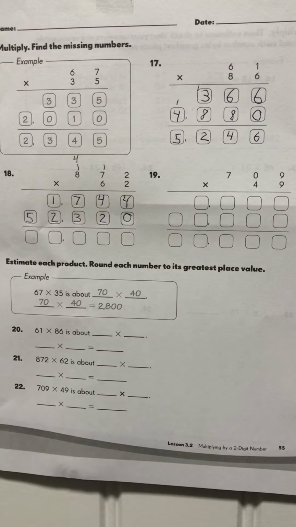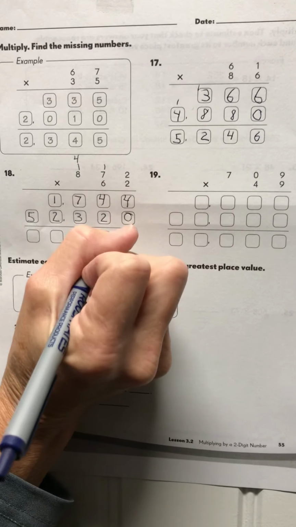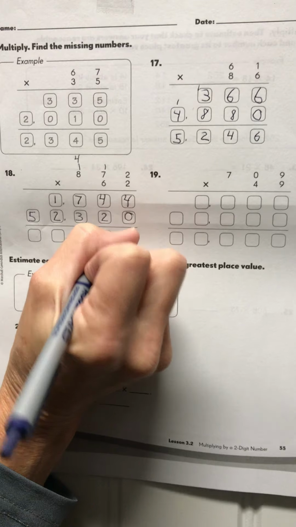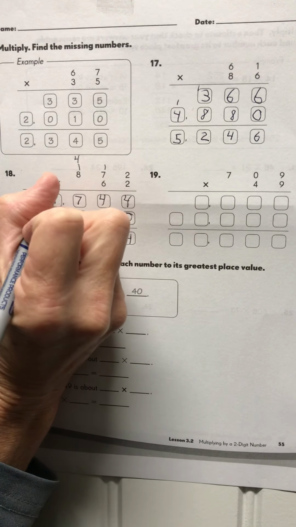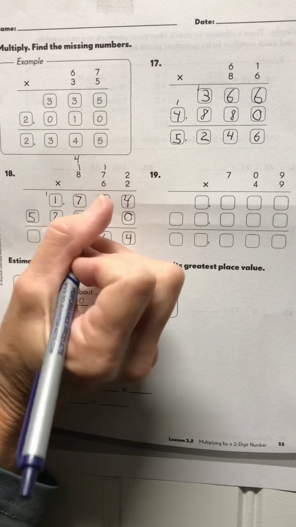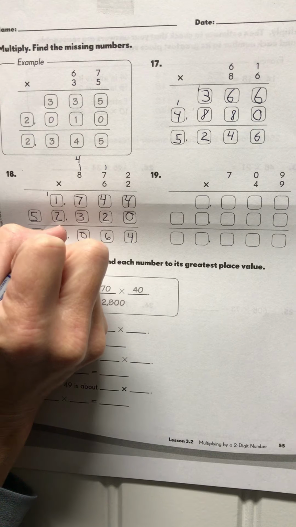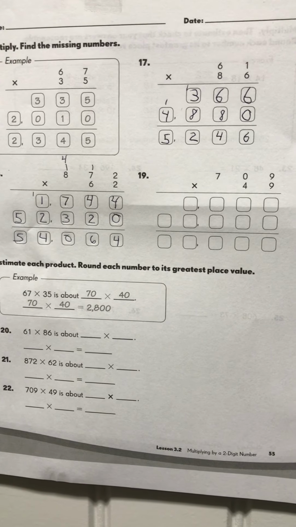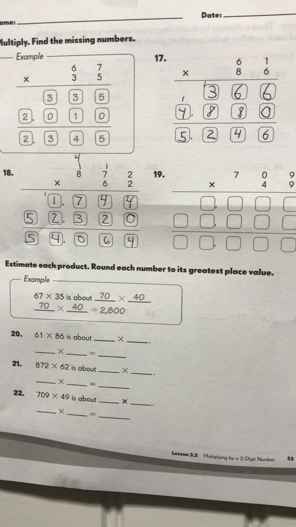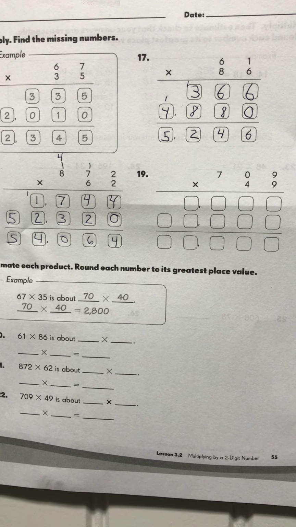Now we're going to add all those together. 4 plus 0 is 4. 4 plus 2 is 6. 7 plus 3 is 10. 2 plus 1 is 3, plus 1 more, it makes 4. And we don't have anything to add the 5 to. So we have 54,064. Okay? All right, last one, number 19.